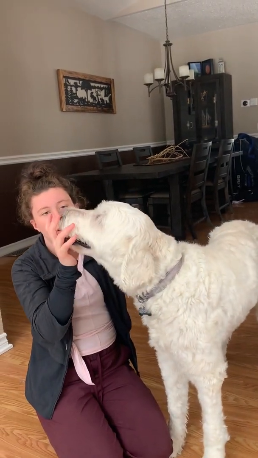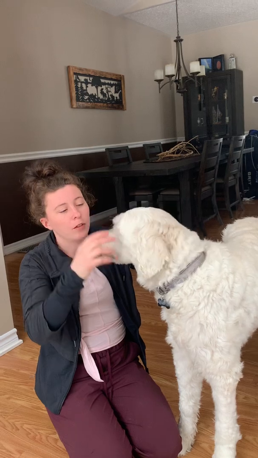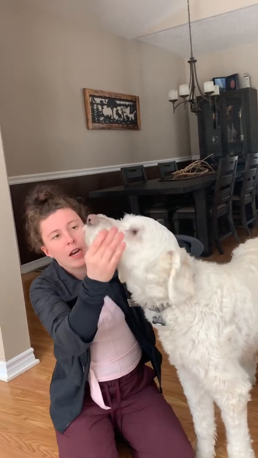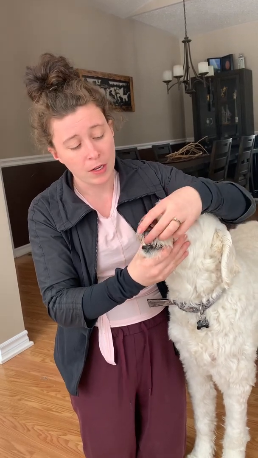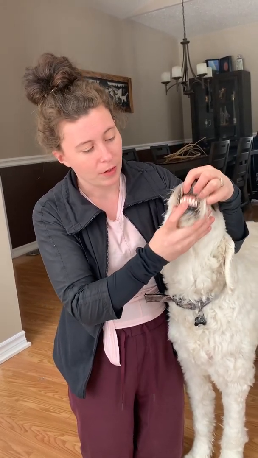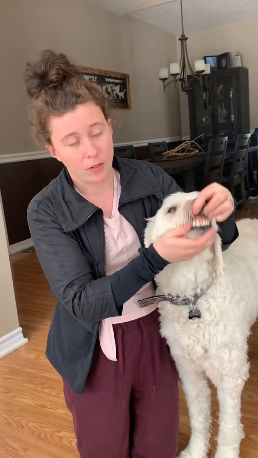Moving rostrally to the nasal bones is going to be the incisors and the incisor bones. So his incisor bones are going to be right here, and they will hold the incisors. So these are his upper incisors.